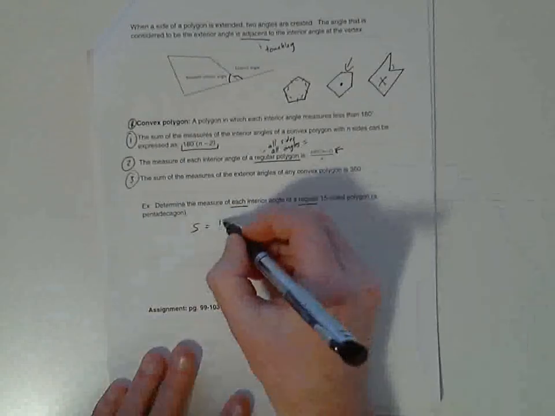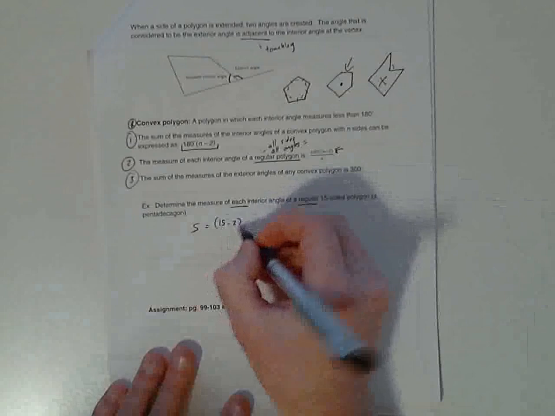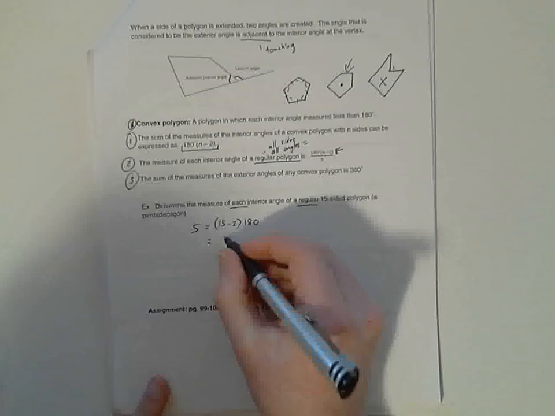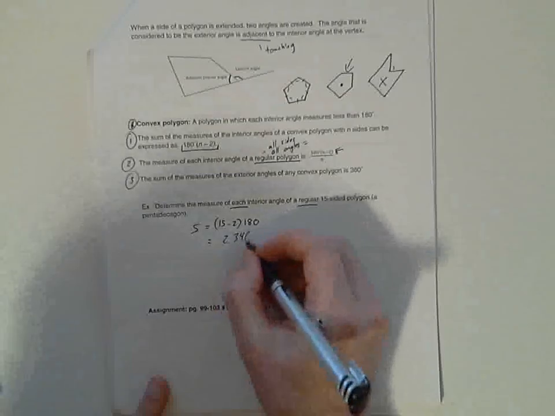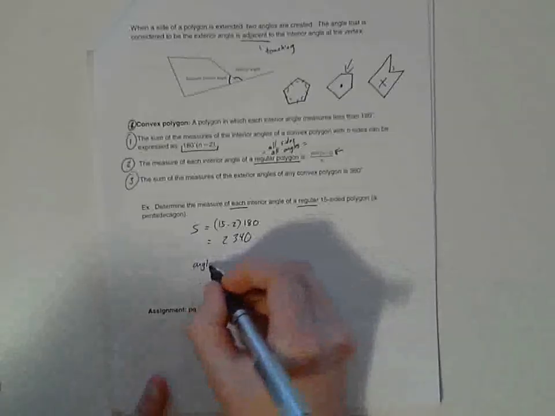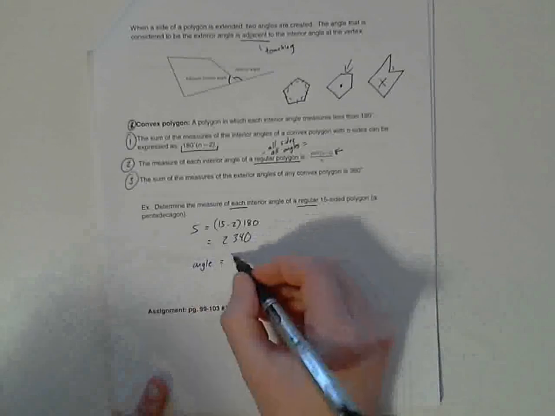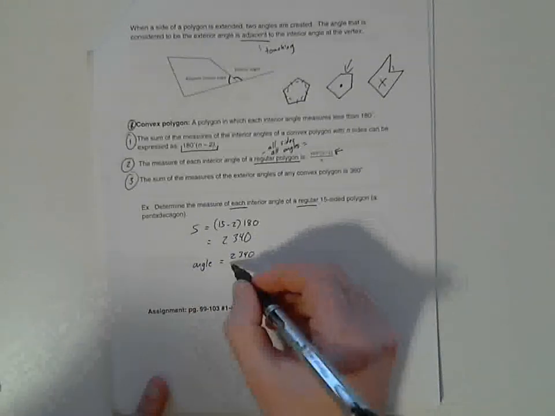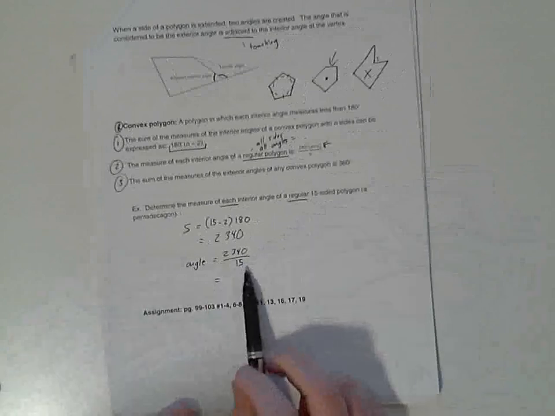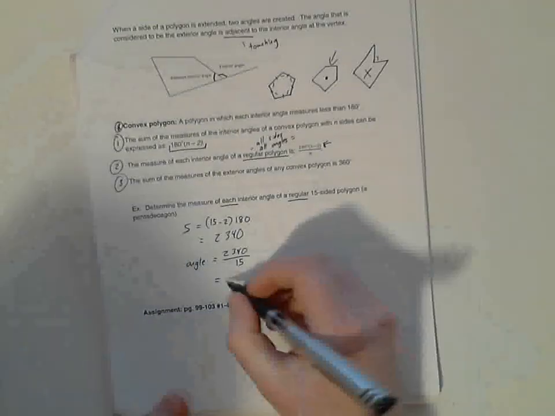So the sum is equal to 15 minus 2 times 180, which is 13 times 180, which is 2,340. So each angle is equal to 2,340 divided by, there are 15 of them. All you gotta do is divide it by 15. Once you get into larger numbers, these will often be decimals. I imagine this one's gonna be a decimal.